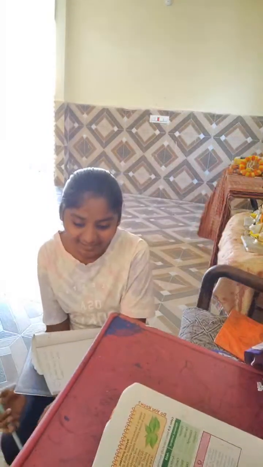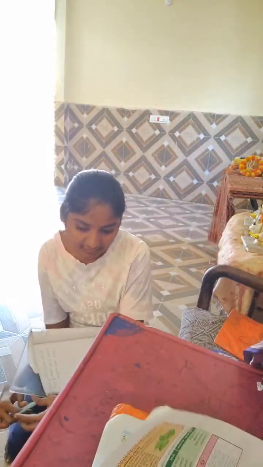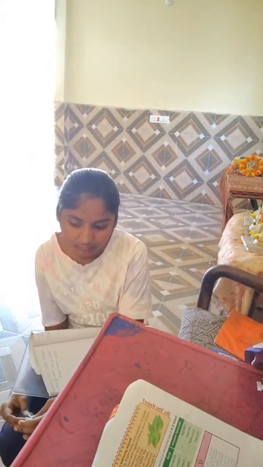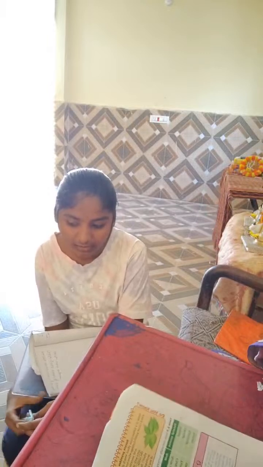Vinegar has acetic acid. Orange, citric acid. Tamarind, tartaric acid.